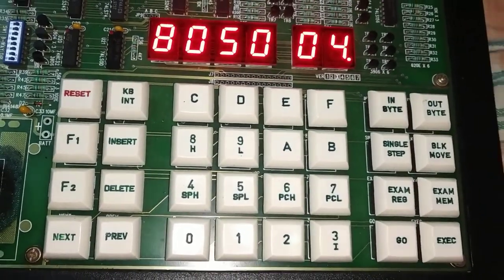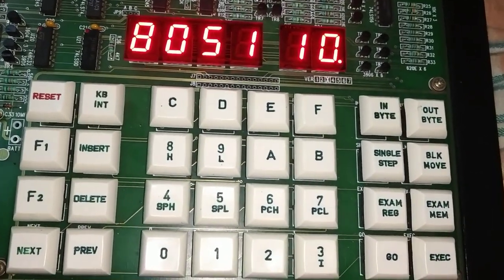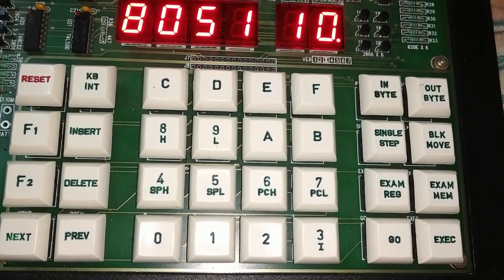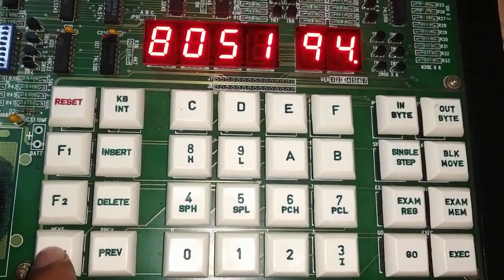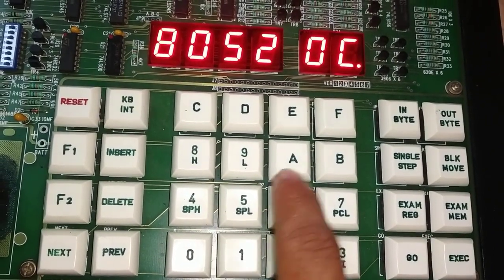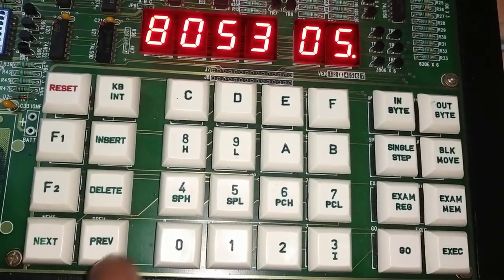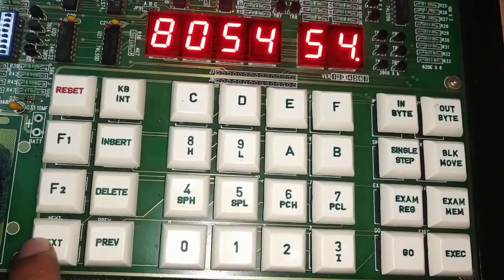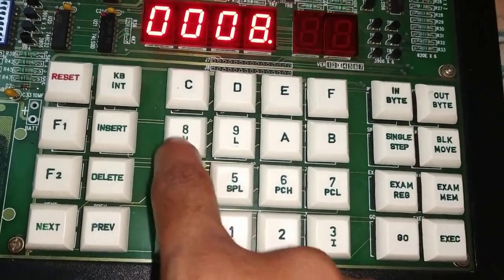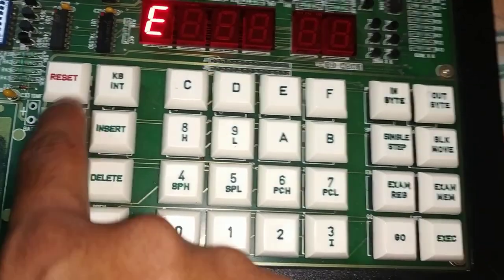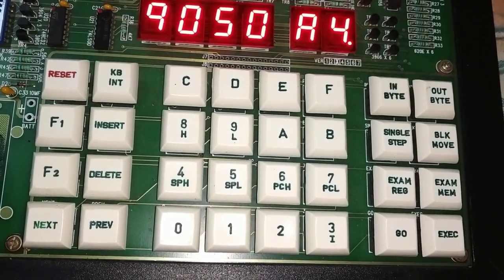Then we can check again with another input value. At 8050 I am giving the count 5, next, I am giving 94, next, A4, next, 44, 54, 64, then execute, go 8000, execute, reset exam memory, 9050. So A4 is the biggest value in the given array.